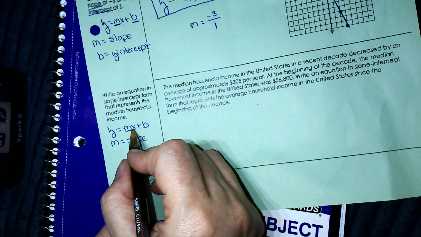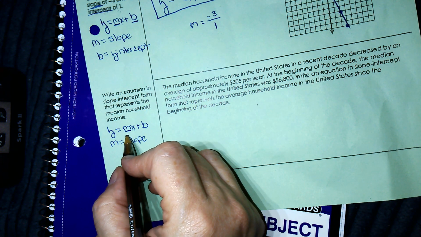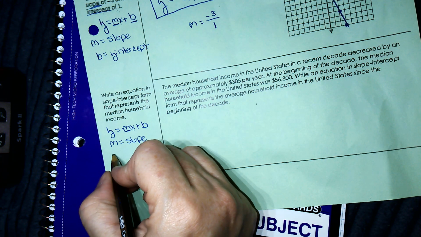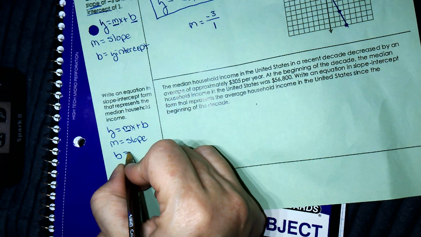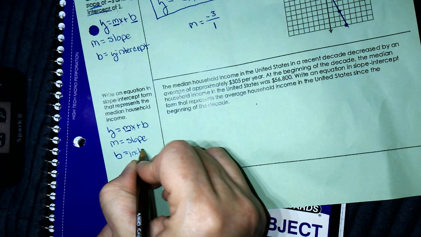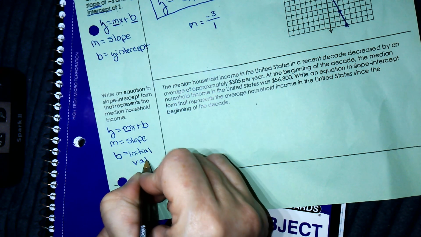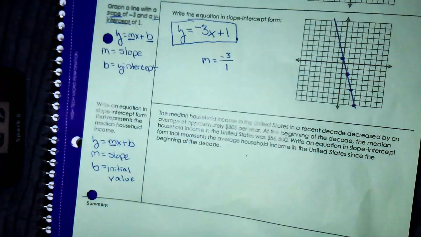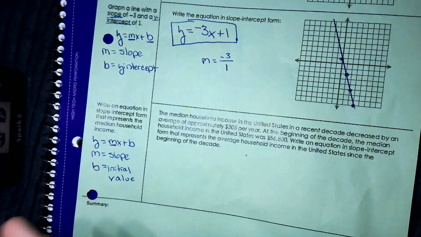So that means they're multiplied together. So if you find your x, then you'll always find your m right next to it. And then your b. Your b is your y-intercept. Your b is also your initial value. Okay, what was what you started with? All right, before anything else, what did you start with? What was your initial value?